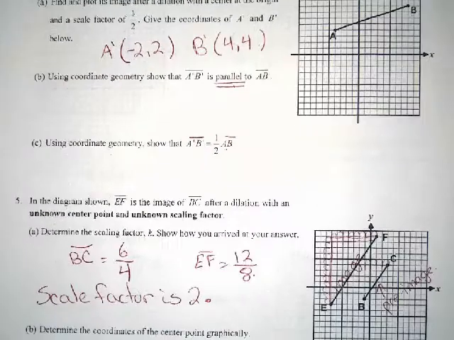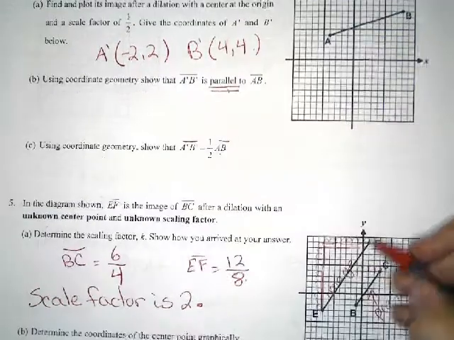Now it wants us to determine the center point graphically. This can be a little tricky, but if you understand slope, you should be able to figure it out. Both of these should lead back to the same exact point.